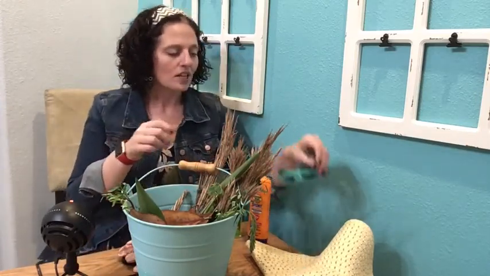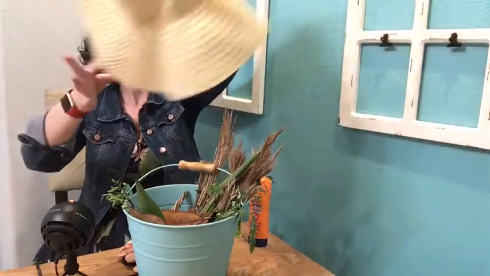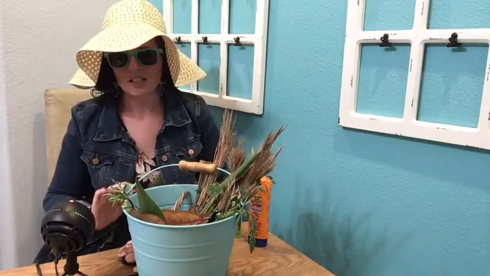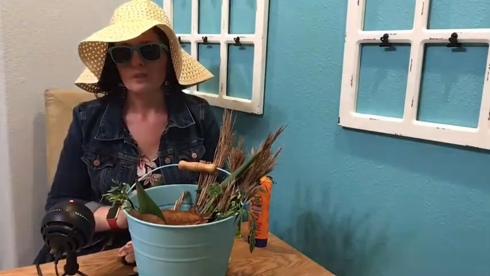You might also need a pair of sunglasses in case it is bright and sunny, and you might want a hat as well. So get your sunglasses, get your hats, get your sunscreen, get your bucket, get your scissors, and we're going to go outside, collect materials.